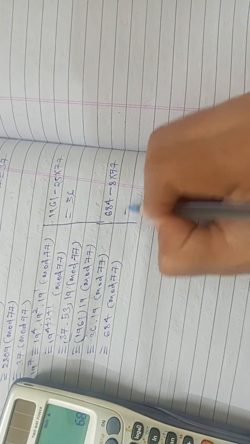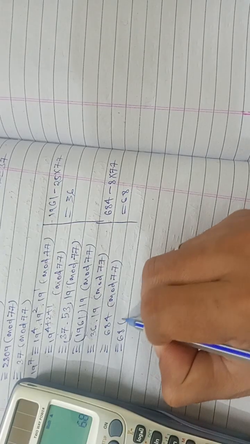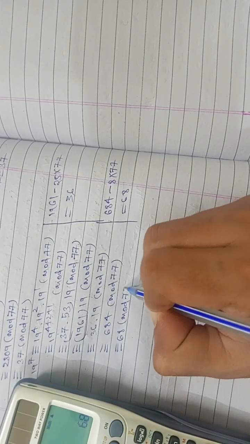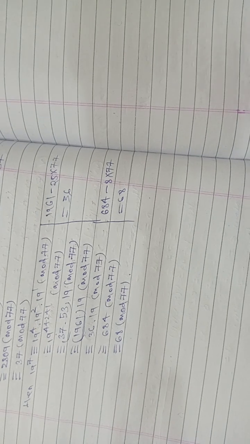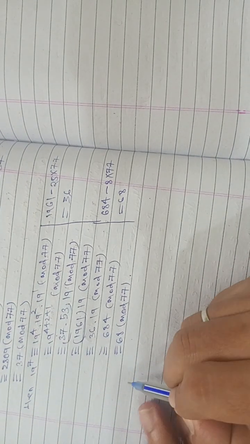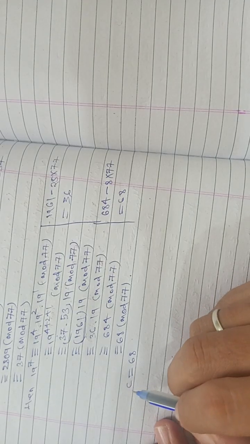It will give 68. The value will be 68 mod 77. That's it. Then the value of C will be 68. 68 will be the value of the encryption.